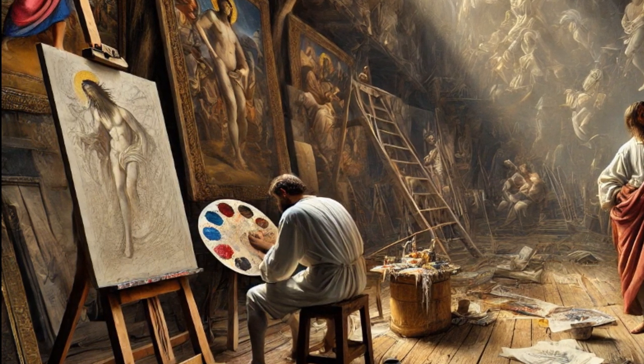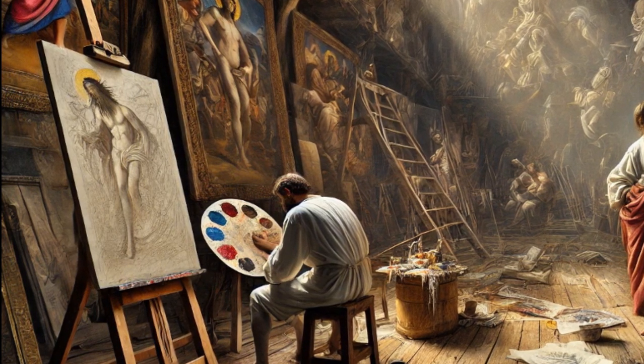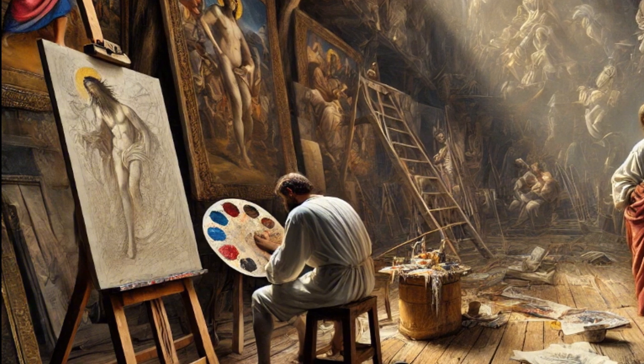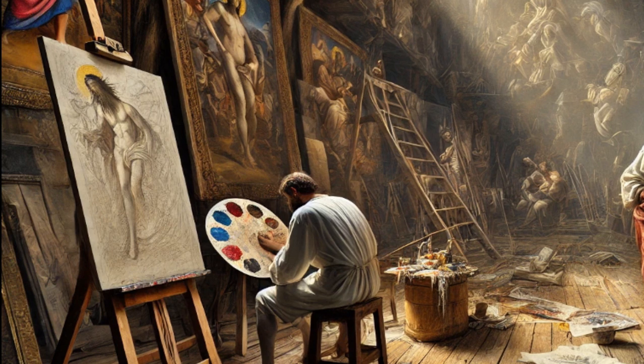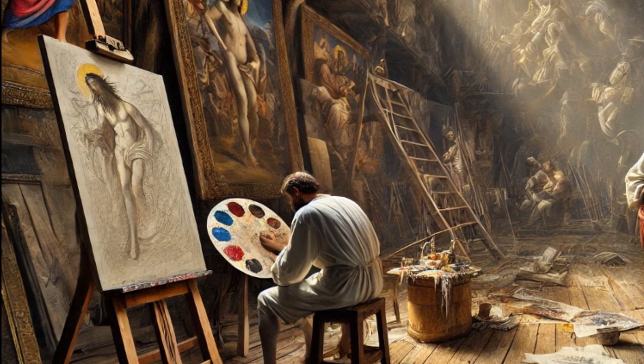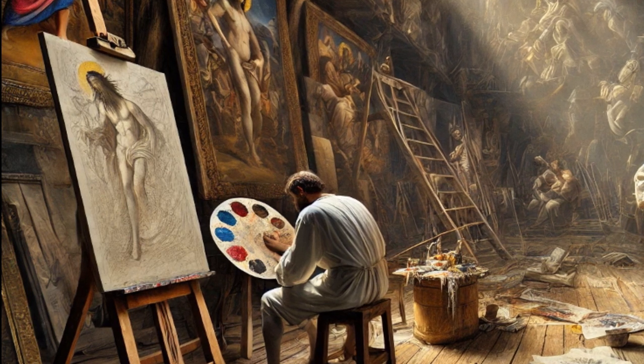In the Burial of the Count of Orgaz, El Greco's mastery of composition is evident. The painting is divided into two distinct sections, the earthly and the divine, but the two are seamlessly connected by the flowing gestures and upward gazes of the figures.